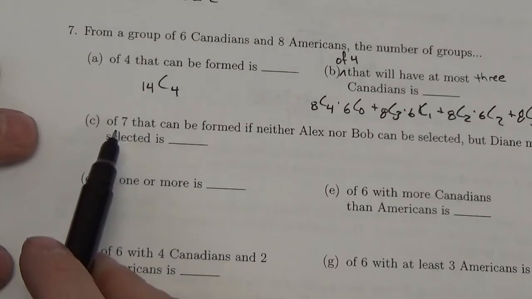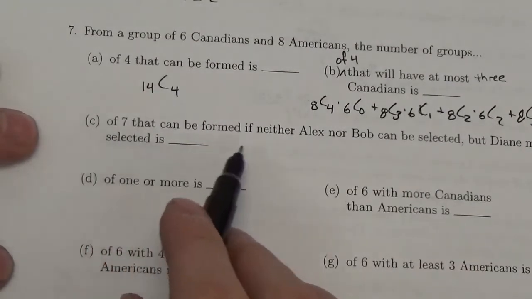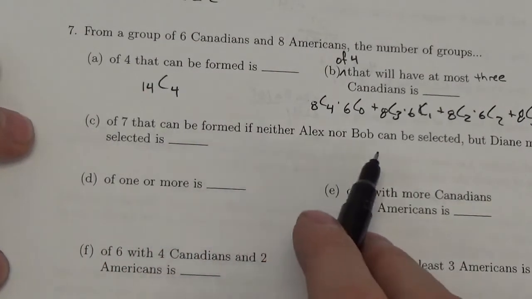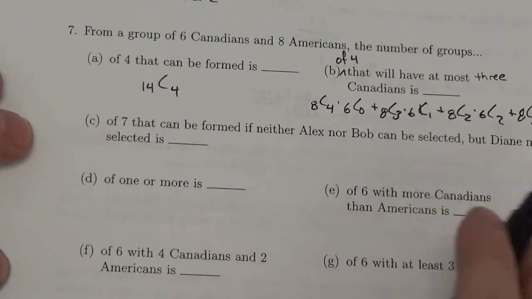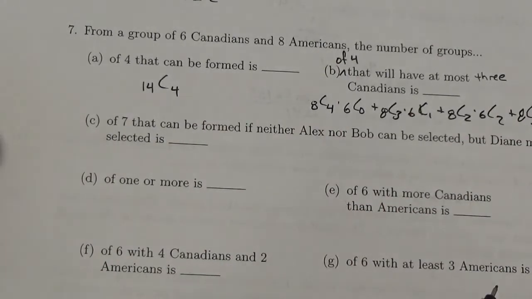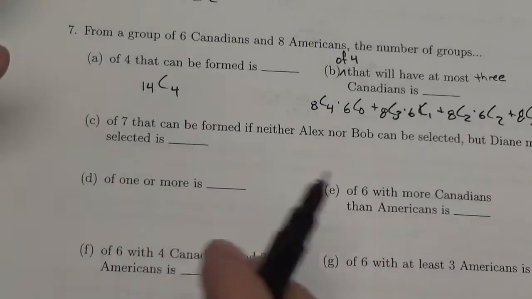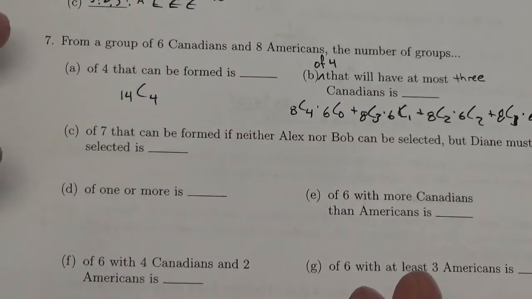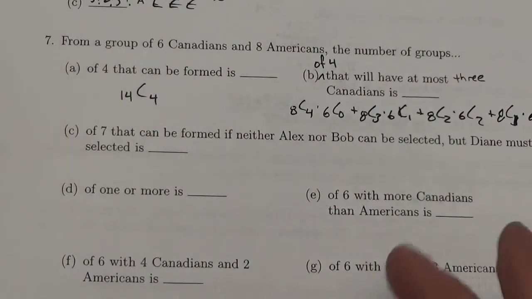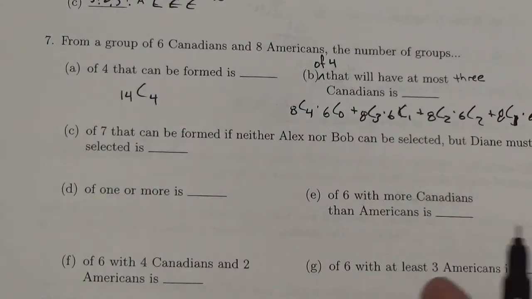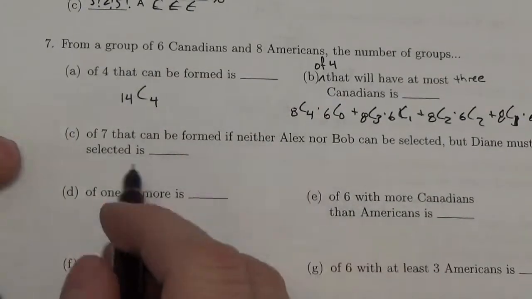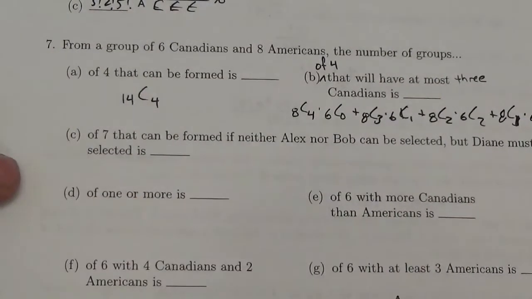Now this one here, so groups of 7 that can be formed if neither Alex nor Bob can be selected, but Diane must be selected. Okay? Now, this one here is there just to see how you're reading this question. Are these guys Americans, Canadians? What it doesn't say, right? But that doesn't matter because now we're just talking about groups of people. So I've got 14 people to choose from.